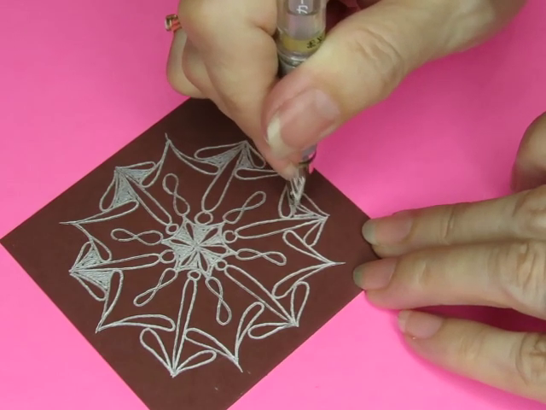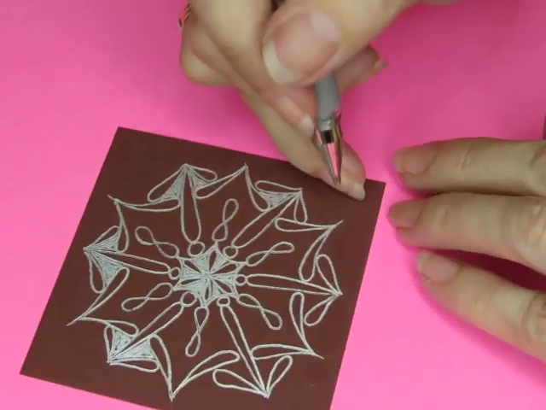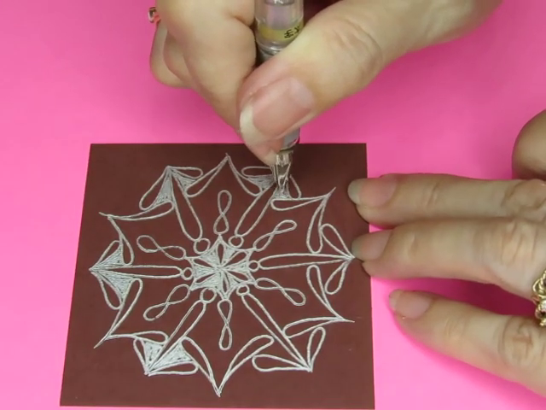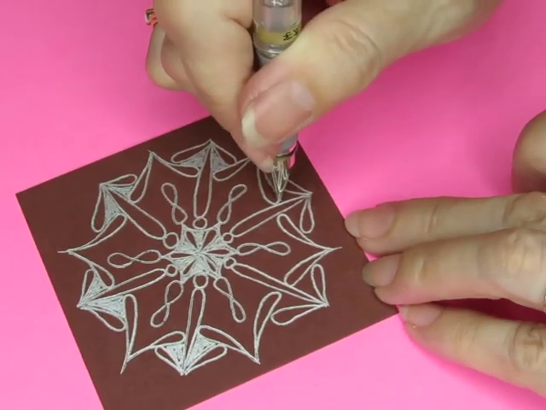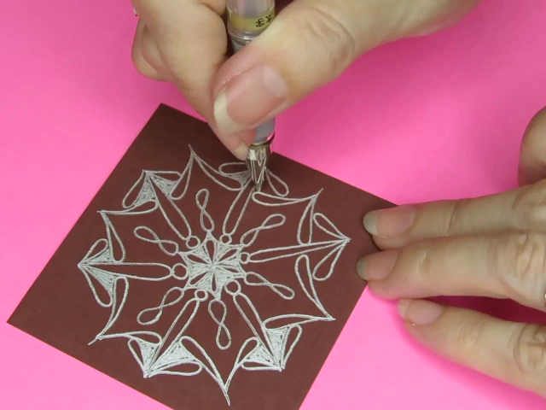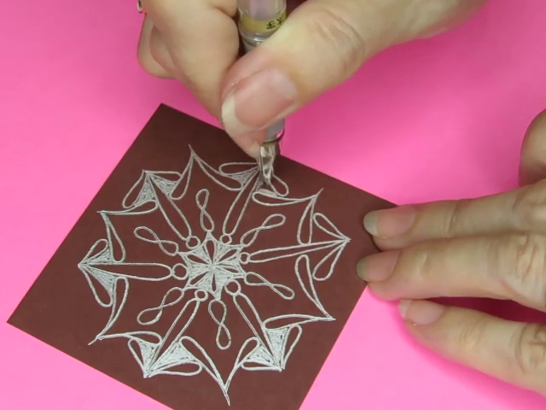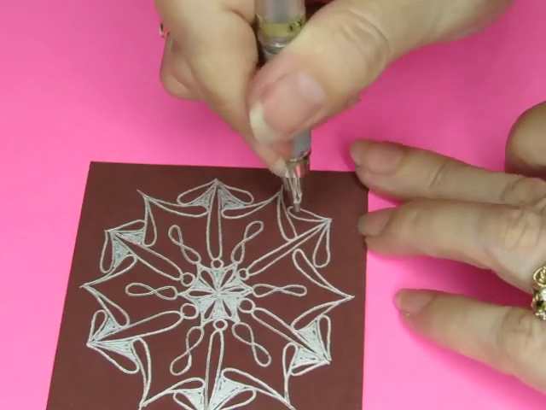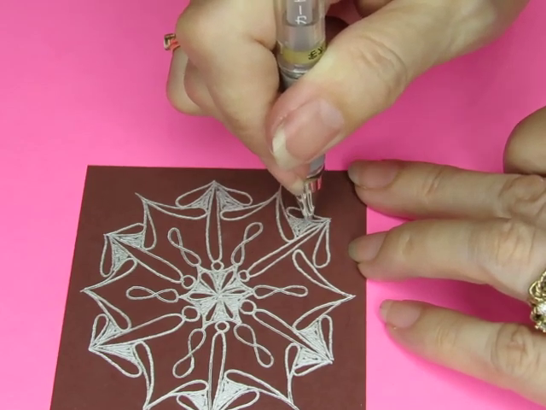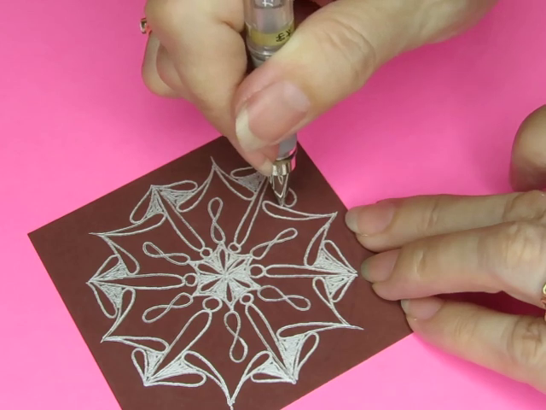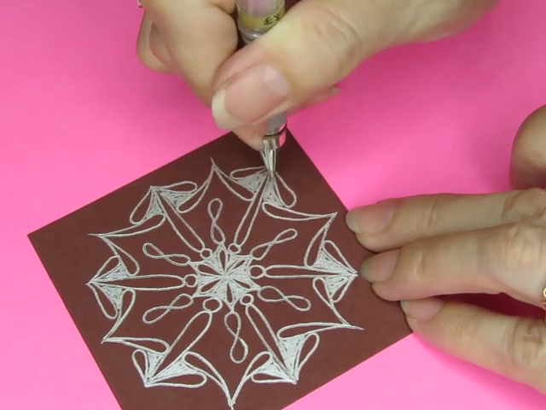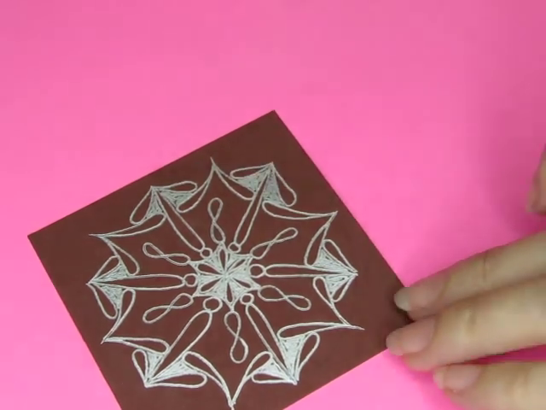Just have to be careful not to stick my fingers in it. The gel pen does not dry as fast as a regular ink pen, and so you can smudge, which is why I'm not erasing any of my pencil marks that I normally would do. Can't erase those for a little while. I've tried just letting it dry a little bit and erasing, and it still smudges, so I have to let it really dry.